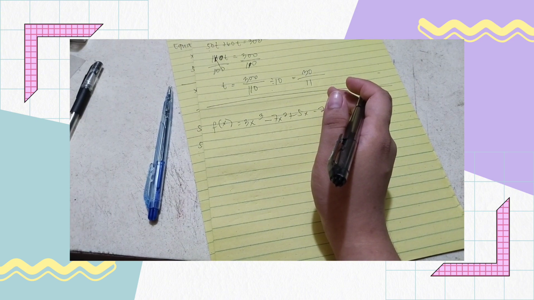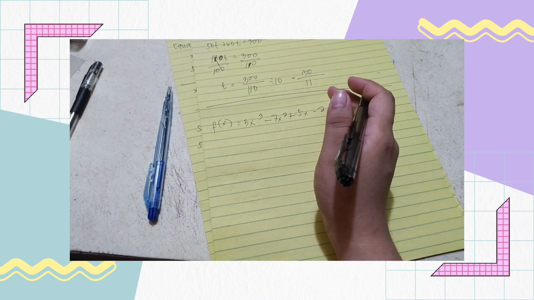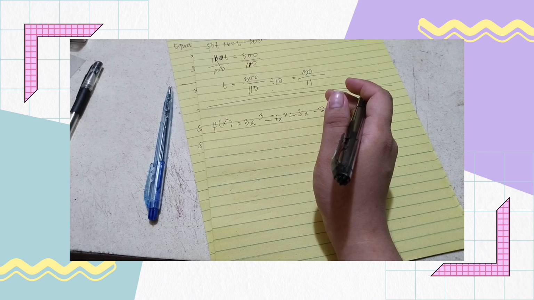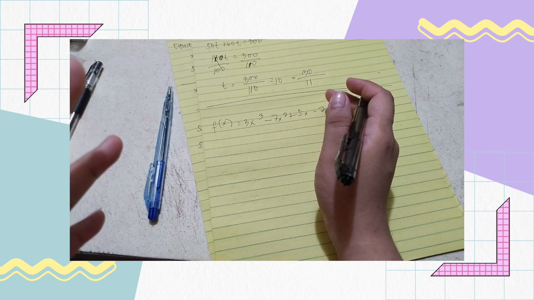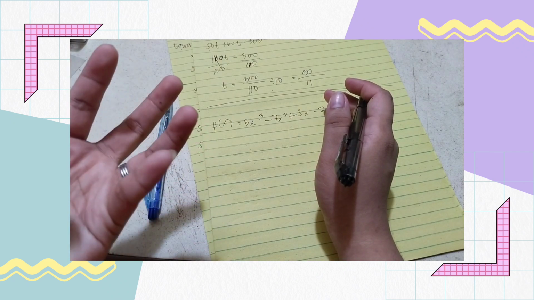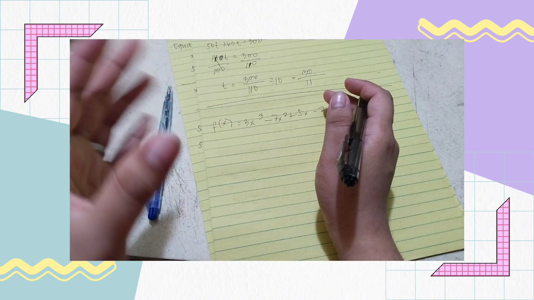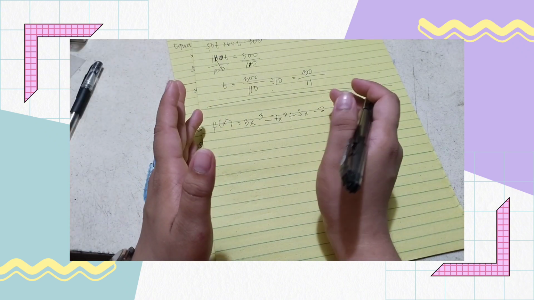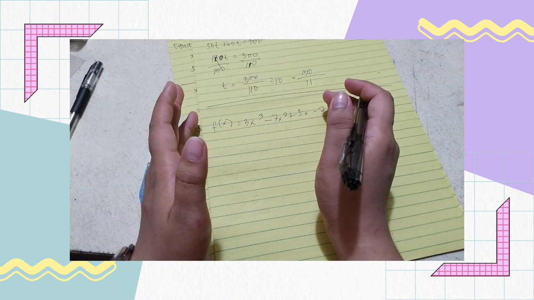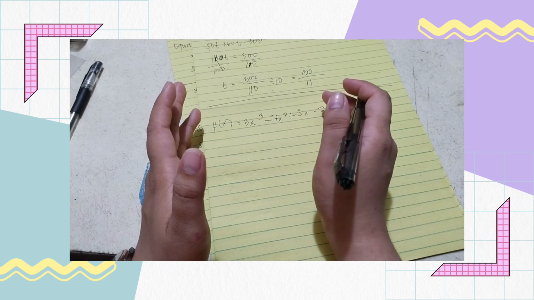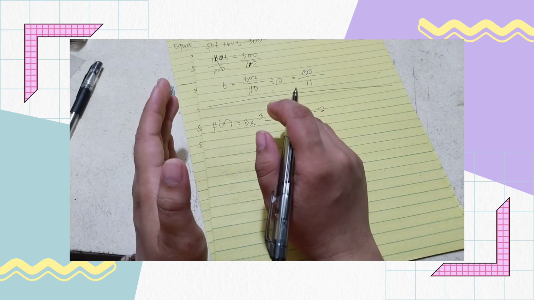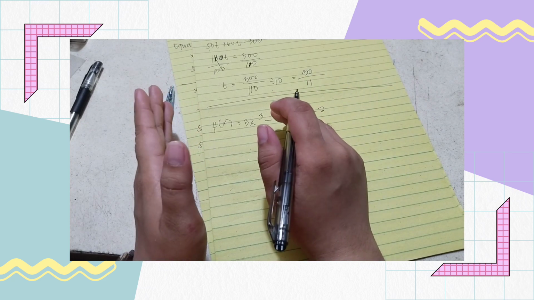The possible roots of the polynomial equation are the factors of the constant term divided by the factors of the leading coefficient.